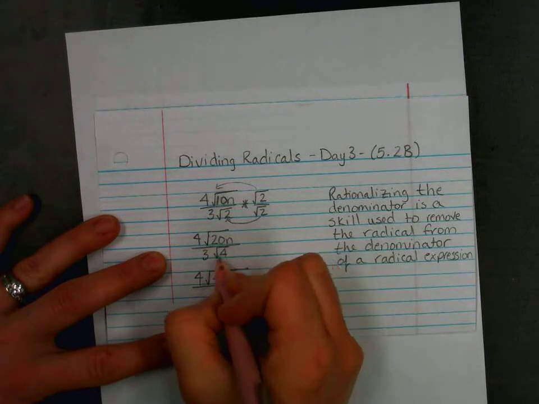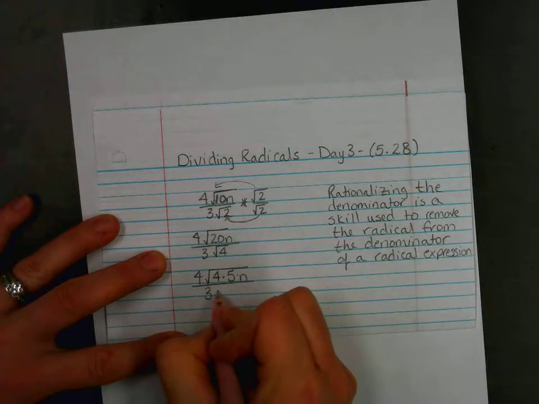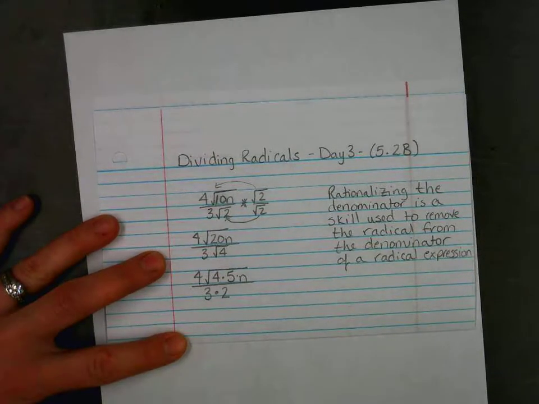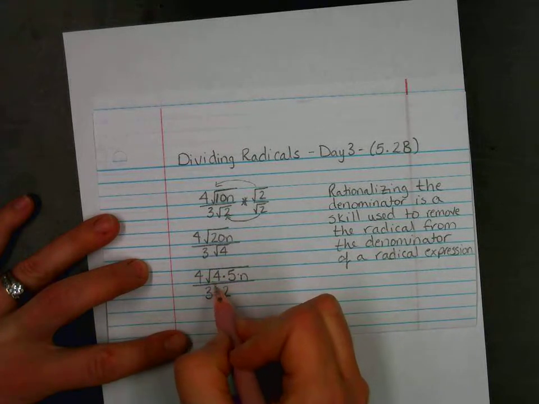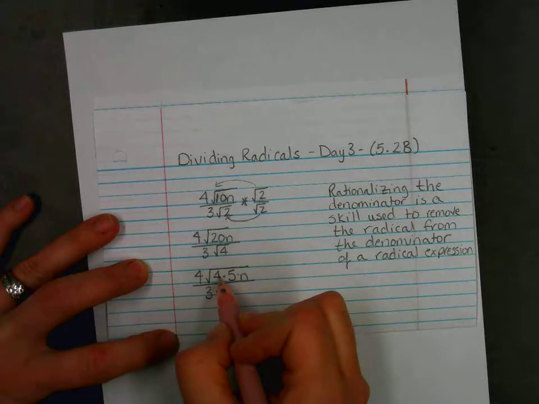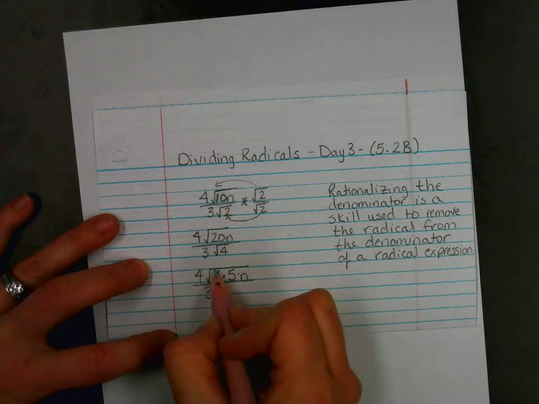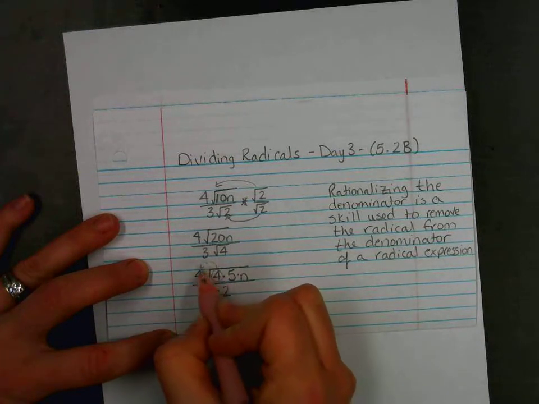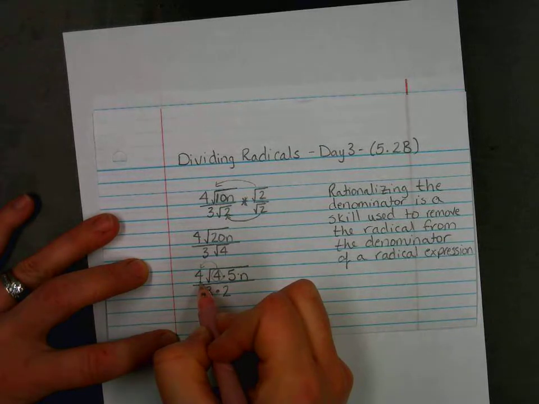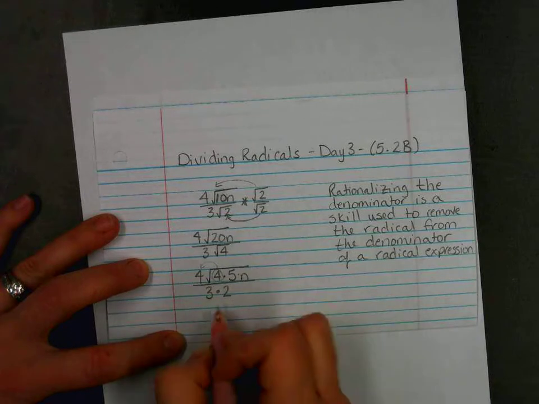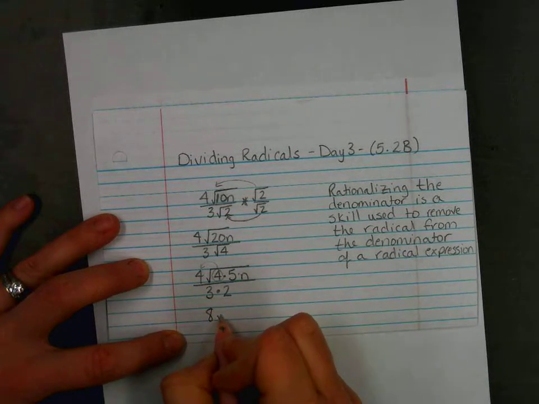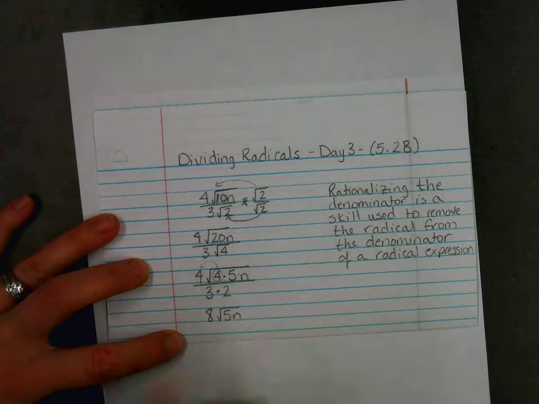Now I'm going to take the square root of my perfect square inside my radical. So the square root of 4 is 2. Remember, when I bring that outside of my radical, I'm going to multiply that value by the whole number outside. So square root of 4 is 2. 2 times 4 is 8. I'm left with root 5n inside my radical. And then this is going to be all over 6. 3 times 2 is 6.